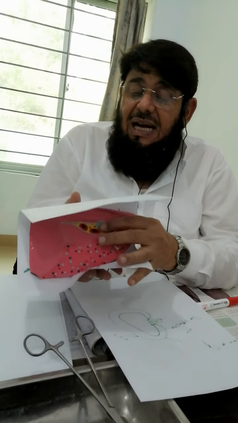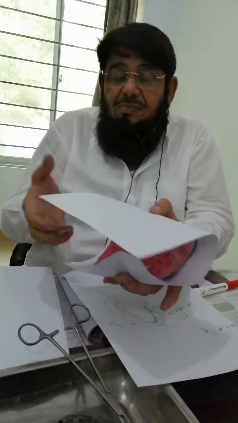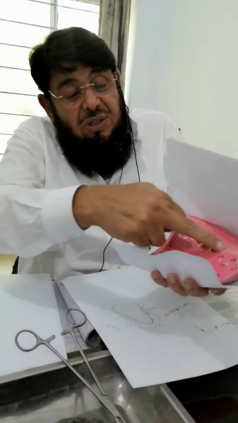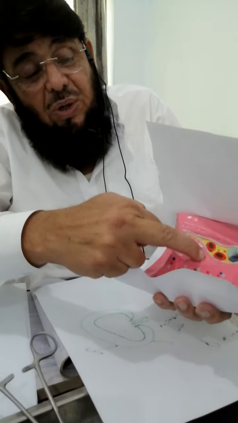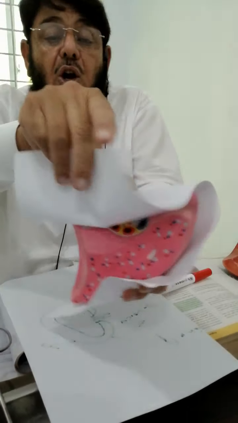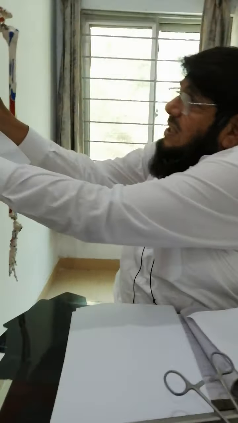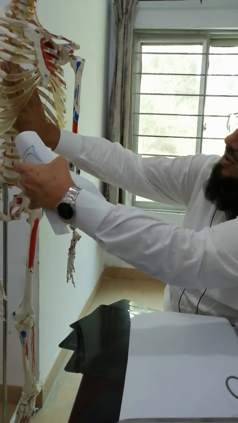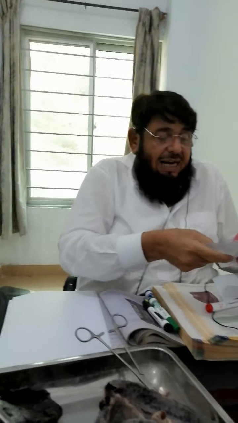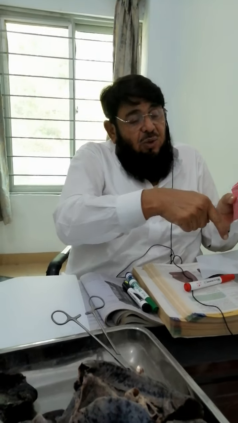It surrounds the lung tissue, look, but when it reaches over here to this lung root area, from this it is reflected over onto the thoracic wall. It lines the inner surface of the thoracic wall, and then it reaches over here, and ultimately again it unites with this wall this way.